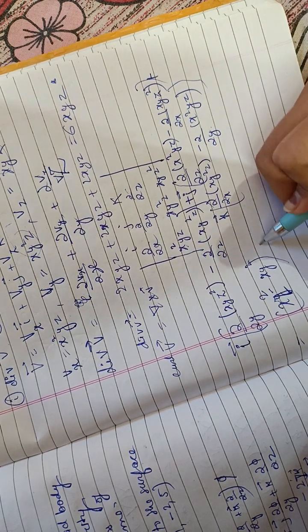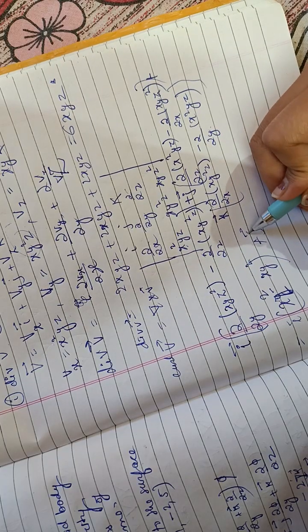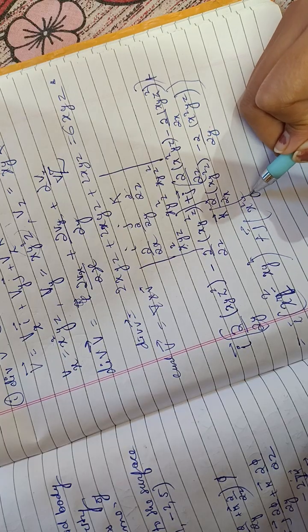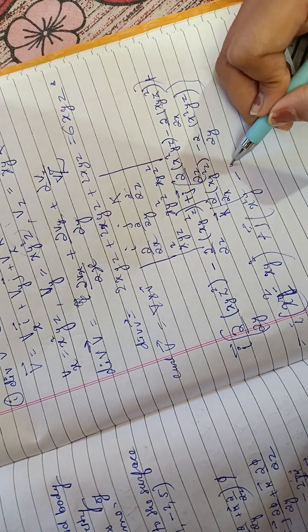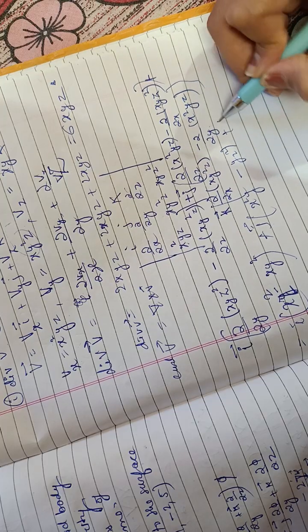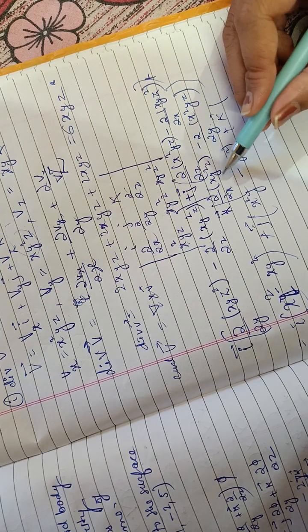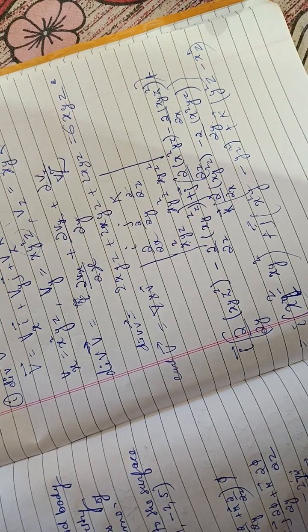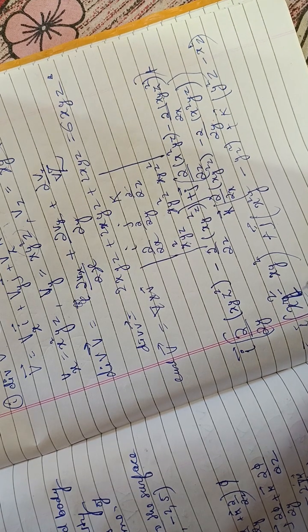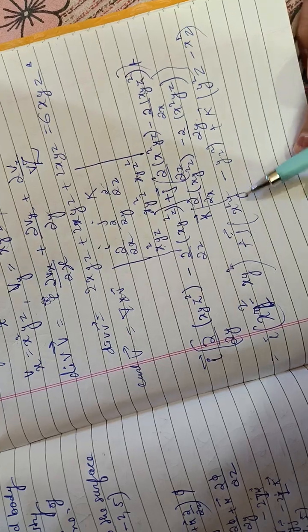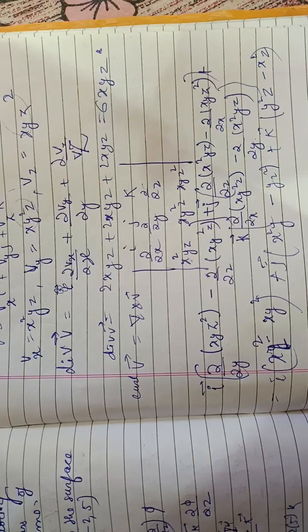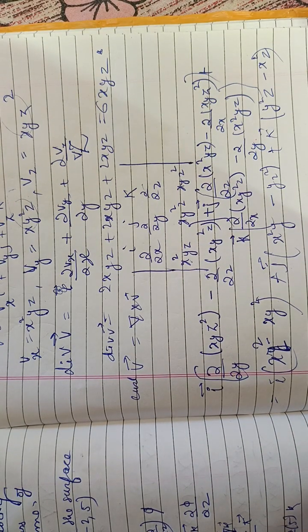This is i. Again j: with respect to z, if we solve, we get x square y minus yz square, and with respect to k, if we solve, we get y square z minus x square z. Is it clear till here? We can see here that x is common, y is common, and z is common. If you wish to further simplify, you can write it and simplify that.